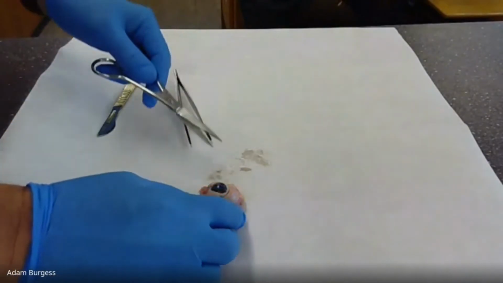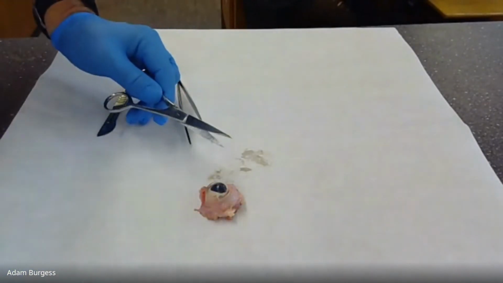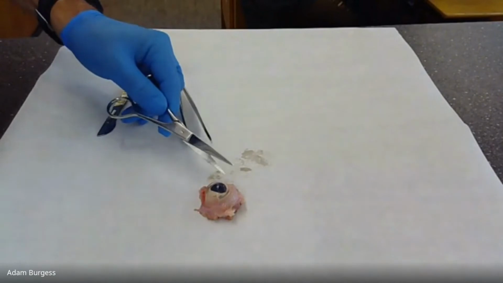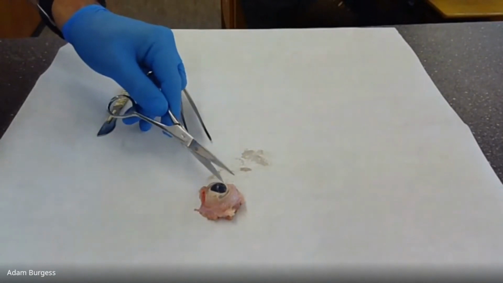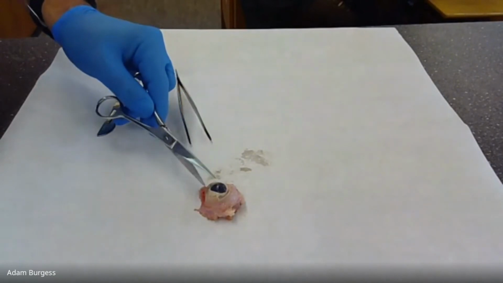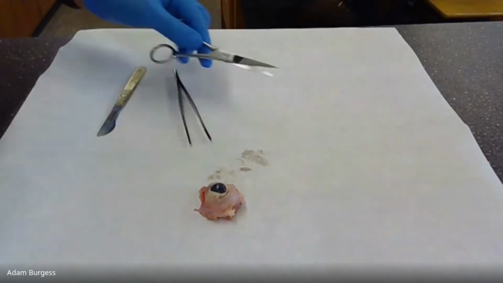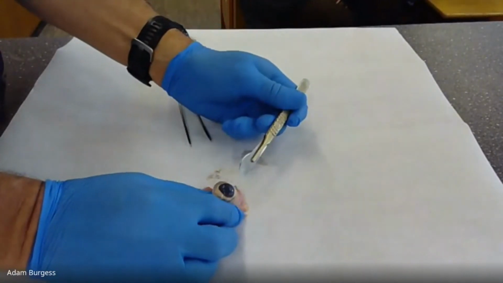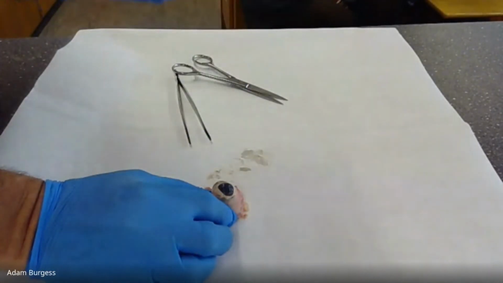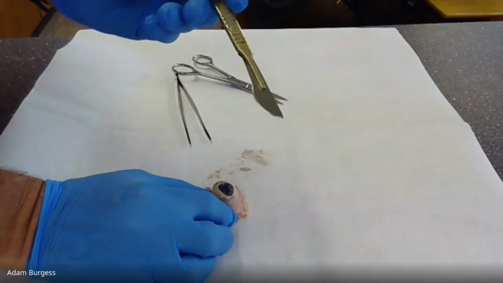We're going to try and dissect this part here. That's the cornea, with the aqueous humour, and then we're going to dissect into the sclera. But the first thing I'm going to show you is that the sclera itself is really tough. Look, now that is really sharp.